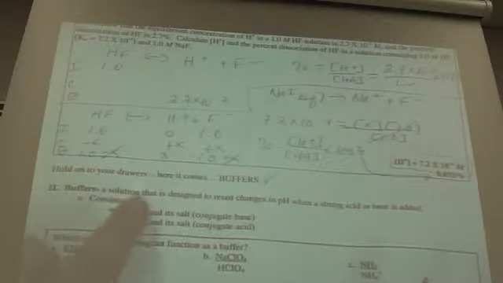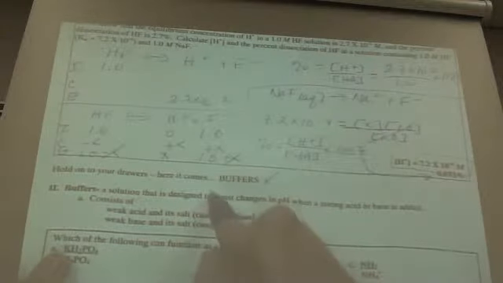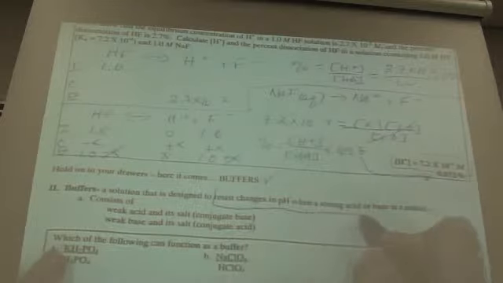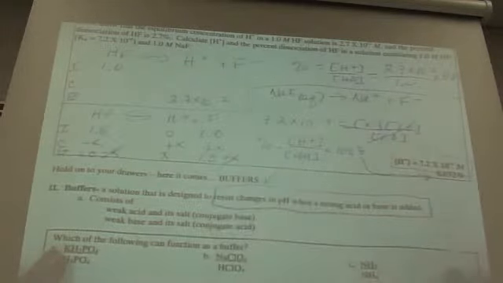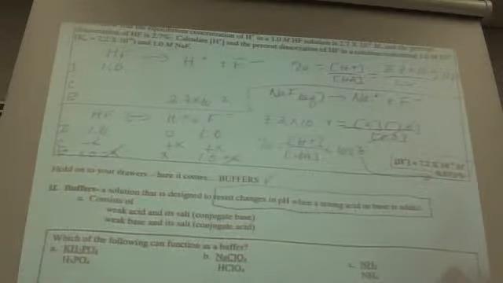It's a solution that is designed to resist changes in pH when a strong acid or base is added to it. This would be quite helpful. Your body has a number of buffer systems.